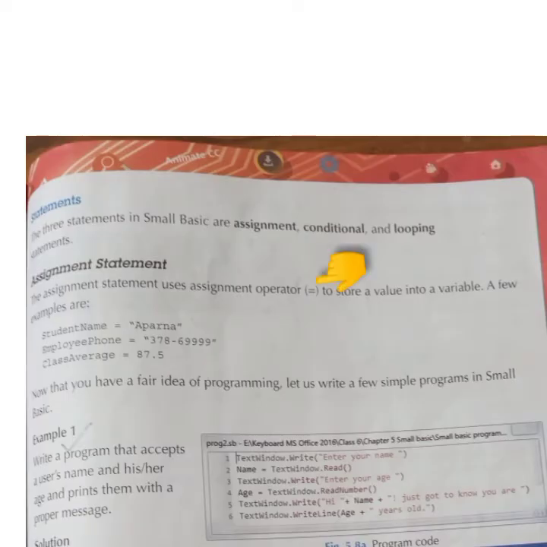So the assignment statement uses the assignment operator, that is equal to, which is used to store a value into a variable, okay? So here Abarna is a string constant. I am saving that string constant in the student name variable. Then 3786, that is also a string constant. I am saving this value in employee phone. Then 87.5 is a numerical constant, so I'm storing 87.5 in the class average variable, okay?